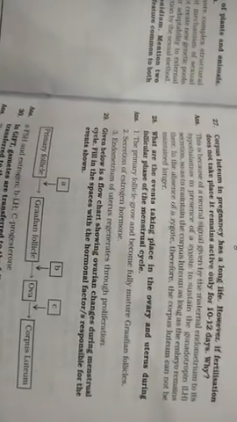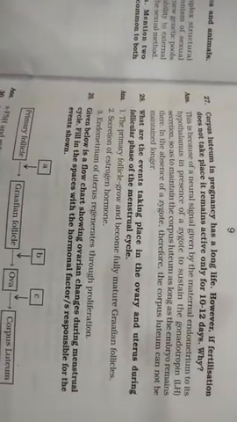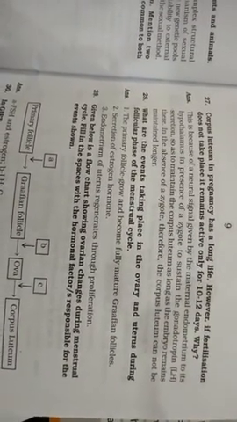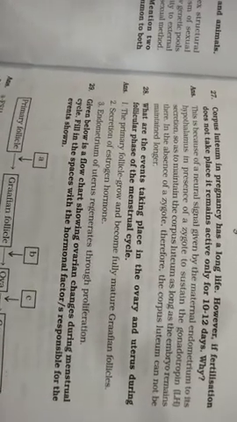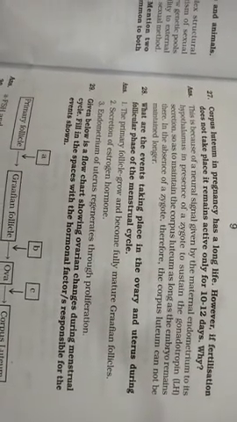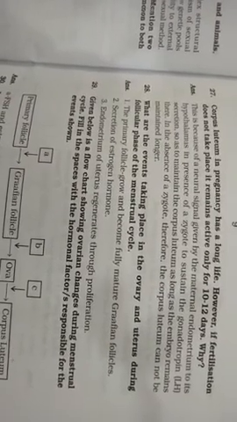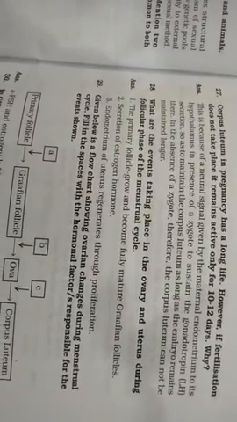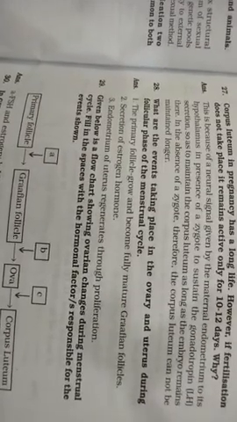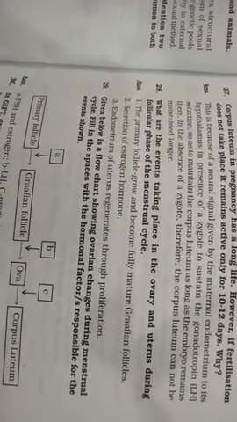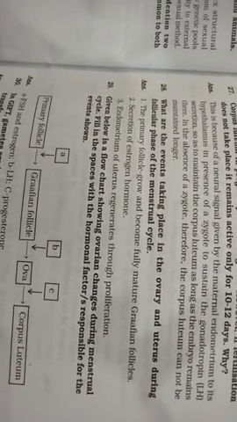The next question, 27th. Corpus luteum in pregnancy has a long life. However, if fertilization does not take place, it remains active only for 10 to 12 days. This is because of the neural signal given by the maternal endometrium to its hypothalamus in presence of a zygote to sustain the gonadotrophin, that is LH secretion, so as to maintain the corpus luteum as long as the embryo remains there. In the absence of a zygote, therefore, the corpus luteum cannot be maintained longer.